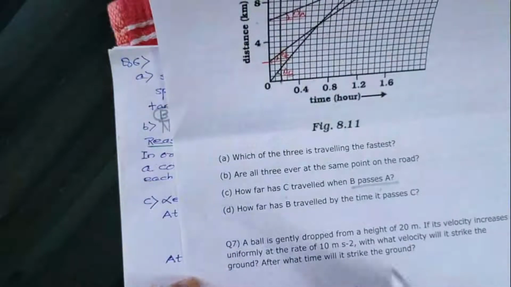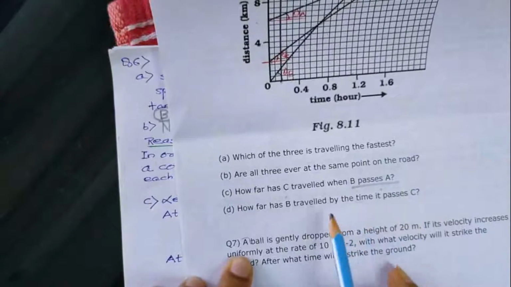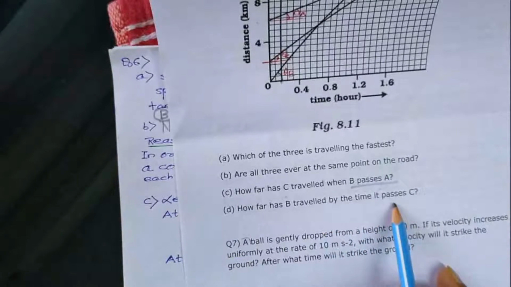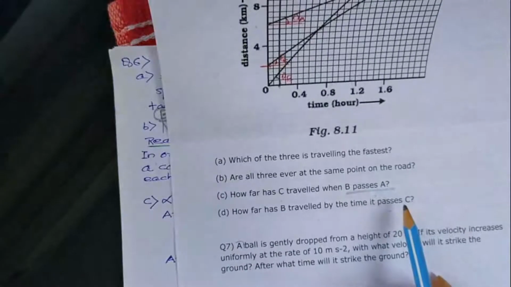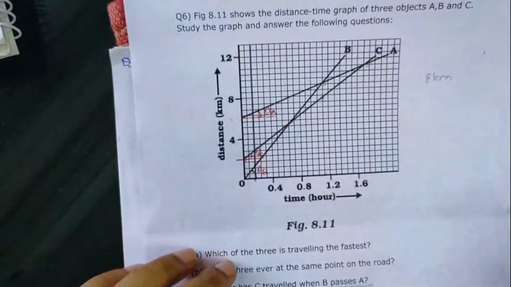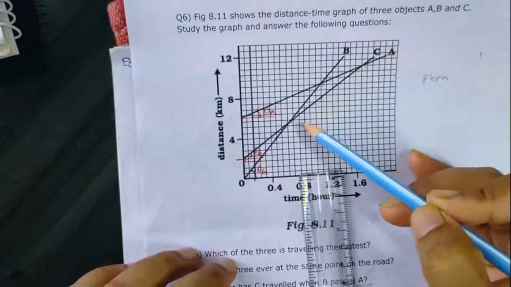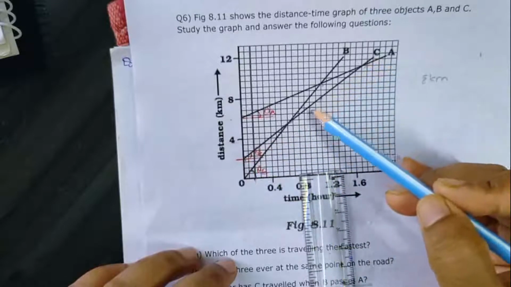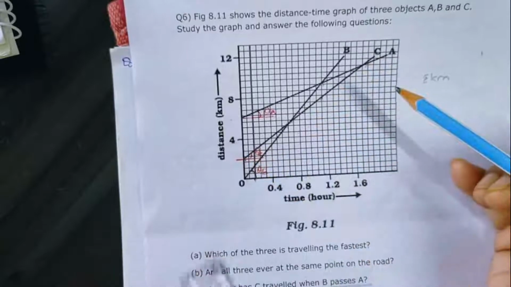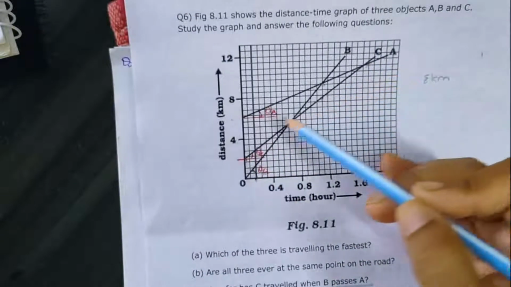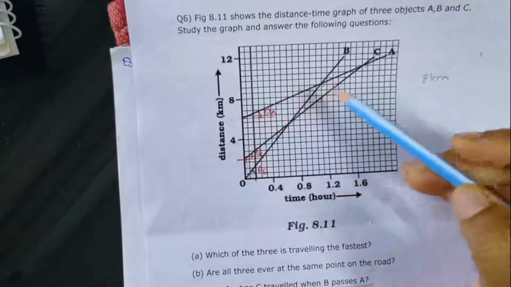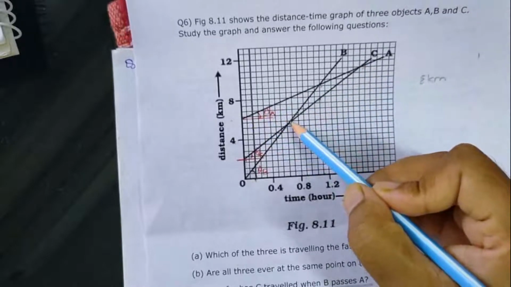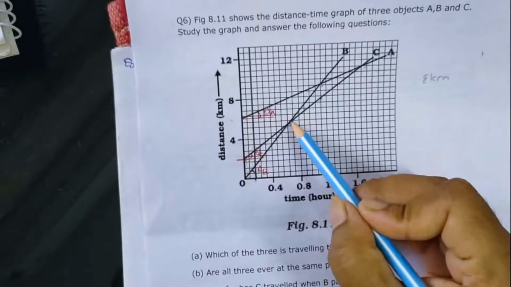Yeah, so let us see what the D part talks about. How far has B traveled by the time it passes C? How far has B traveled by the time it passes C? Yeah, B passes C. So let us see when. This is the curve for C, and this is the curve for B. So B passes C here. Are you noticing this fact?